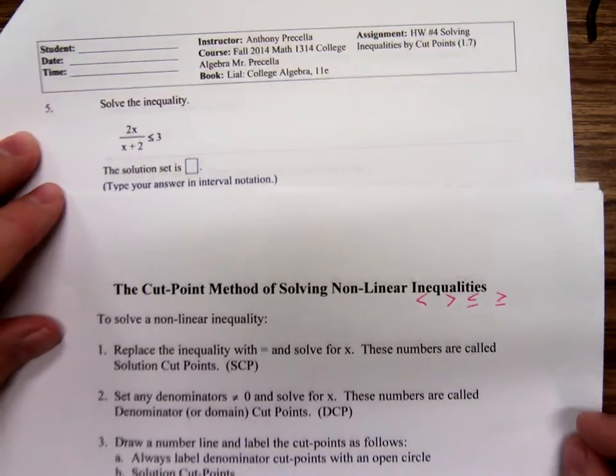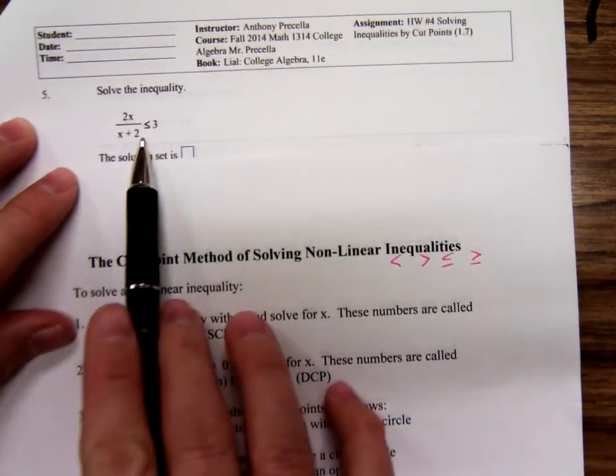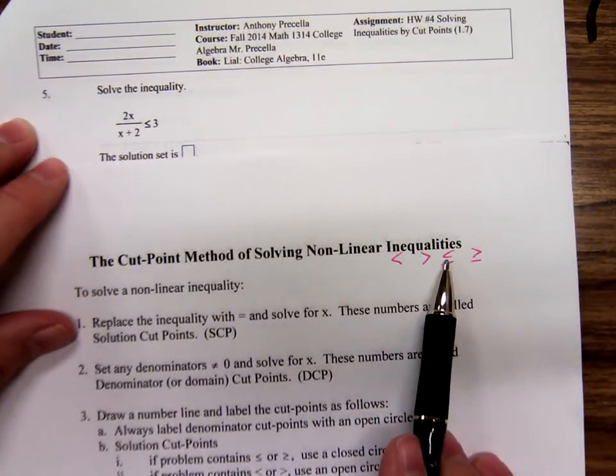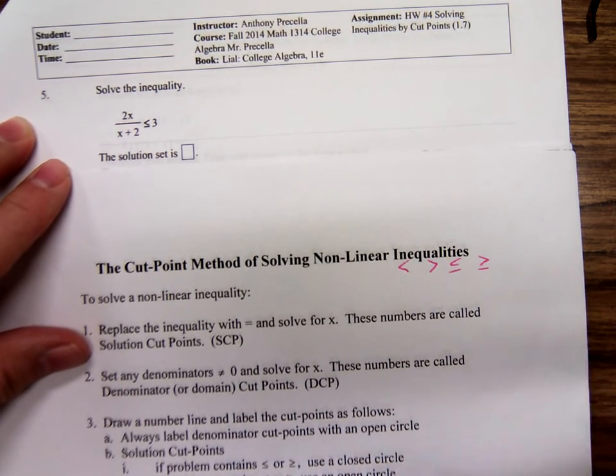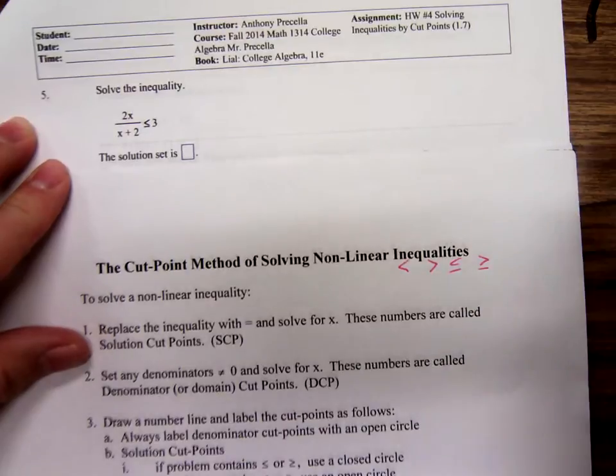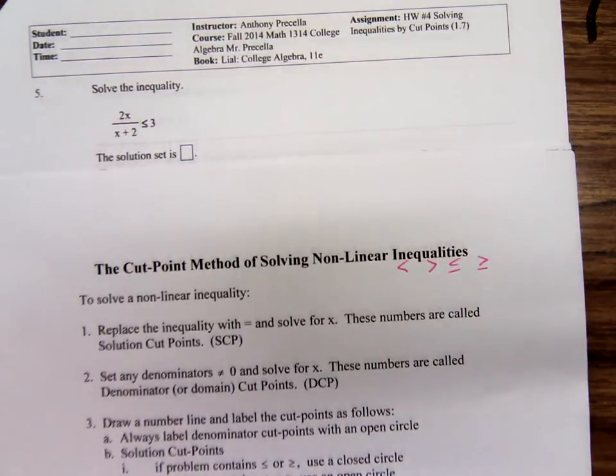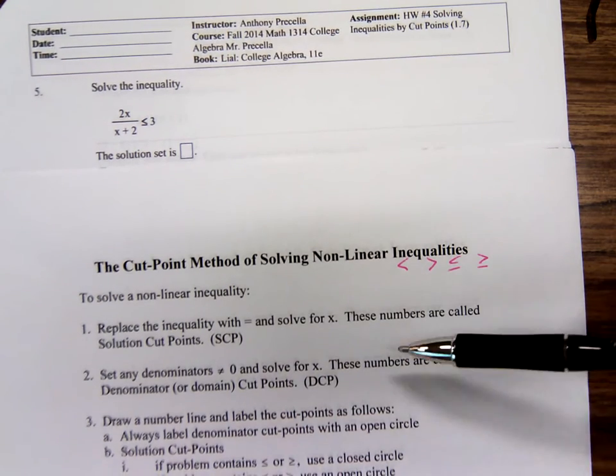Okay, this is an inequality. It has a less than or equal to. And so we're going to go through the sequence of steps. Eventually we're going to draw a number line and plot some numbers. So how do we find those numbers we're going to plot on the number line? That's what these steps are telling you right here.